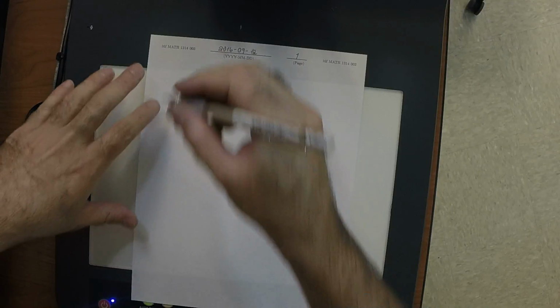Okay, so welcome to college algebra. Last time we were talking about the distance formula, so now let's get that down.